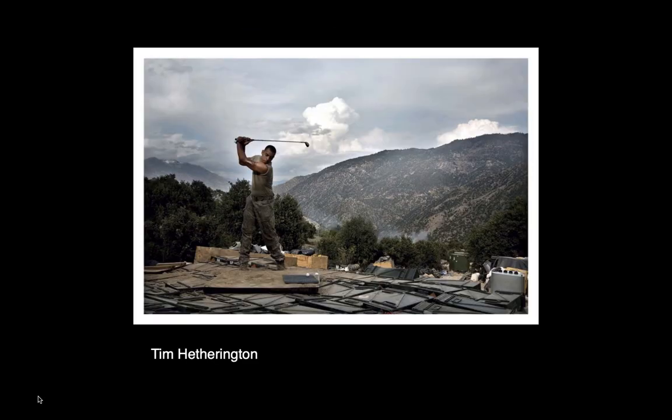This last one is by the British photographer Tim Hetherington. He was embedded with American forces during the current war in Afghanistan, and he liked to capture the sort of mundane daily life or day-to-day humdrum experiences of the troops when they weren't actually fighting. What do you see happening here?